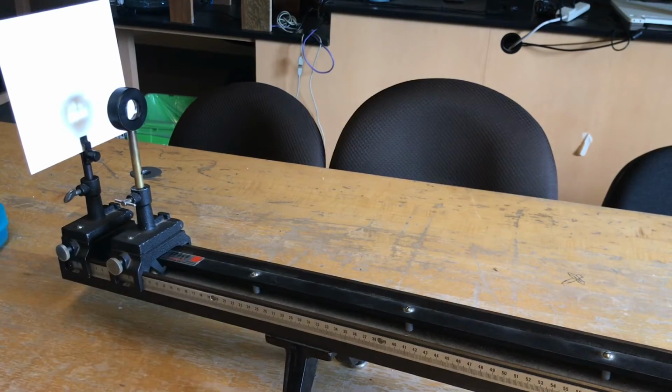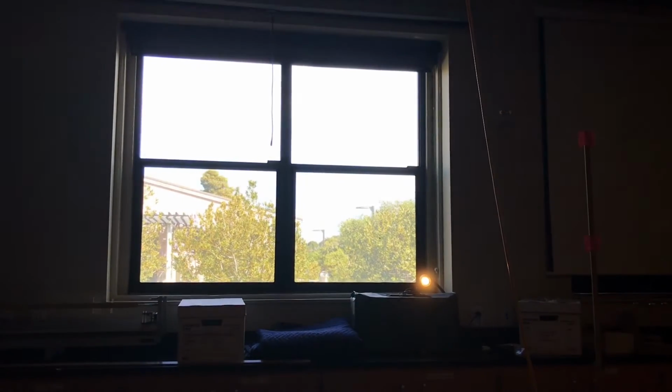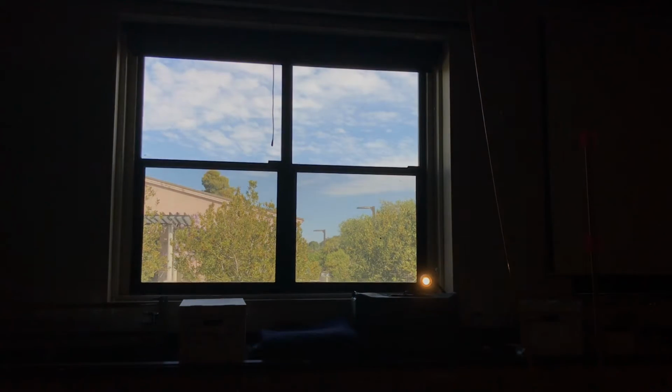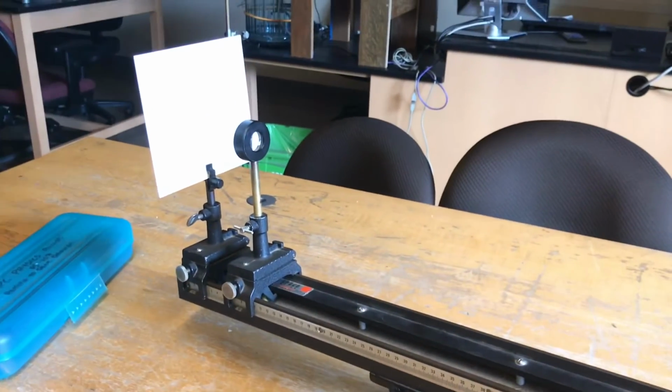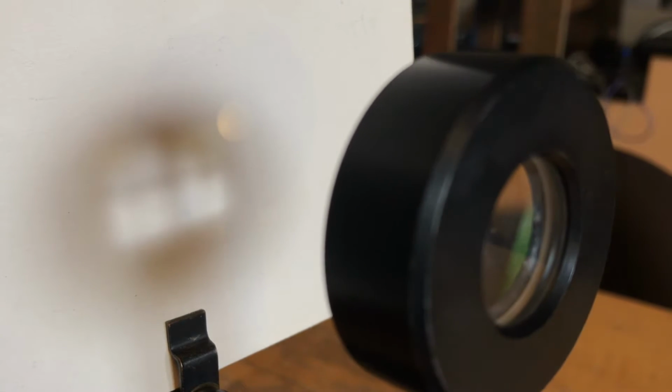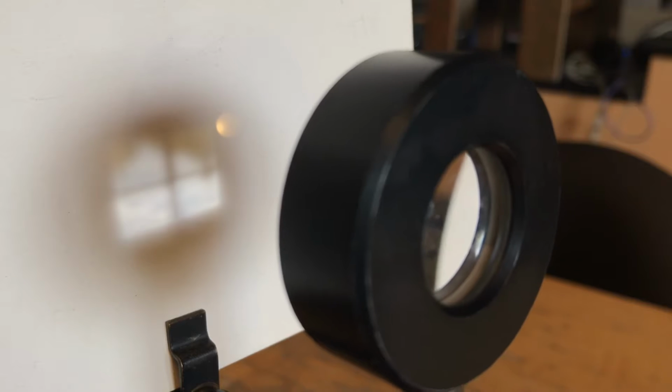Right now the bench is pointing out the window over here so we can see the trees through the window, and you notice I have a small light set up on the lower right corner of the window. So let's take a look at the image we get with this lens. If you watch the image on the screen, as I move the lens in closer, we can see the image start to form.